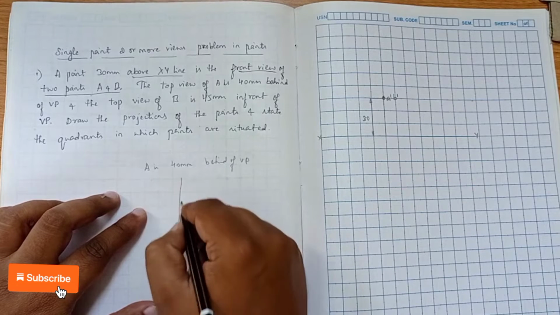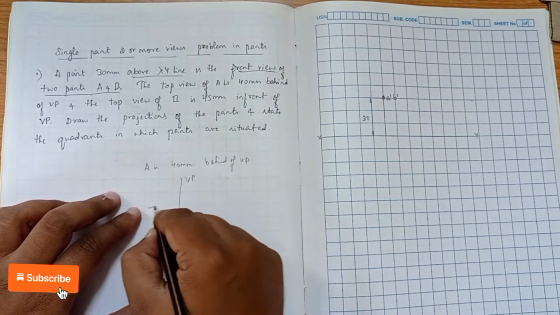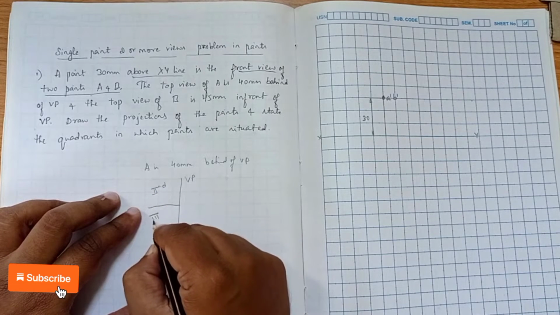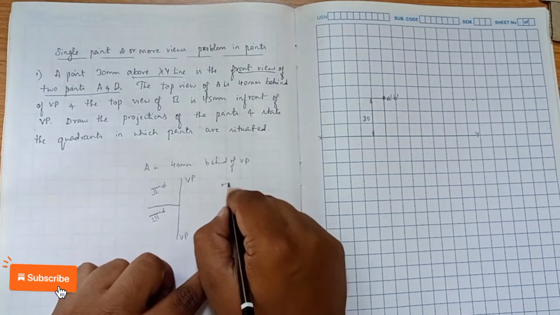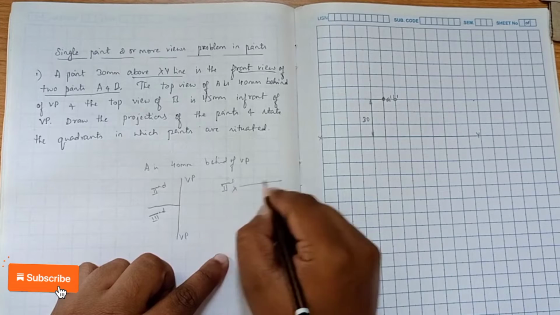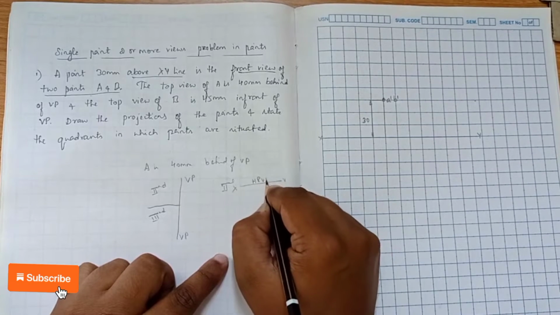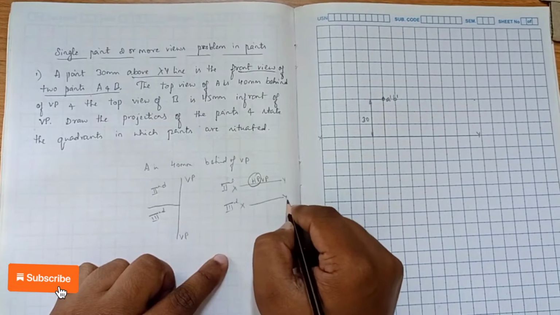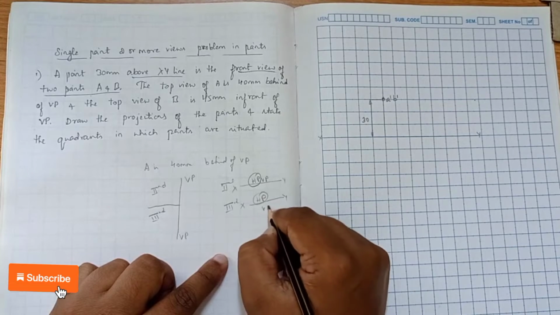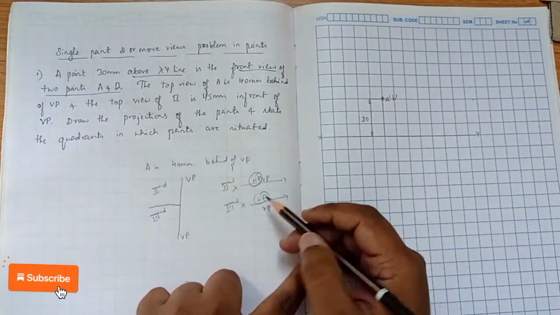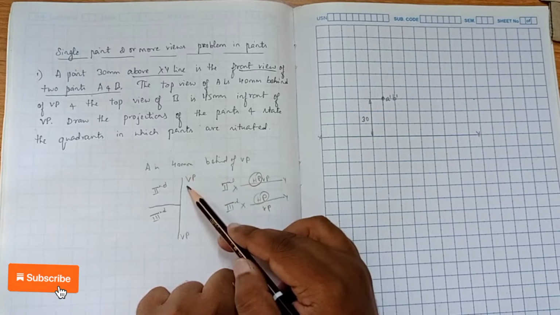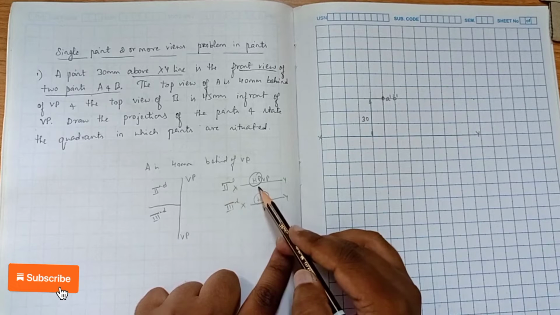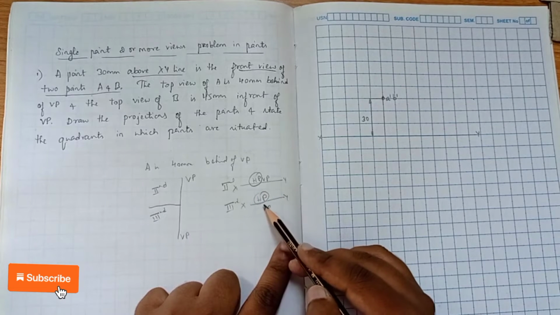there are two chances. So this is behind of VP. Either the top view can lie in the second quadrant or in the third quadrant. So we see in the third quadrant, HP and VP, the top view is lying above the XY line, and in the third quadrant also, HP is lying above the XY line. Behind of VP means two chances, either second quadrant or third quadrant. In the second quadrant also HP will be lying above the XY line, and in the third quadrant also HP will be lying above the XY line.